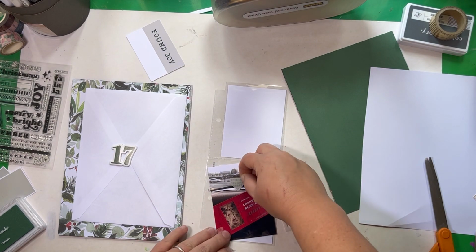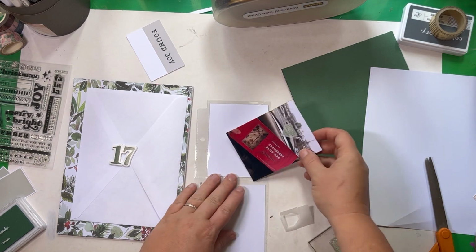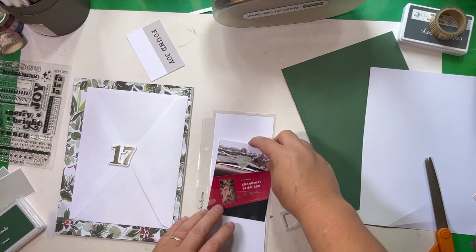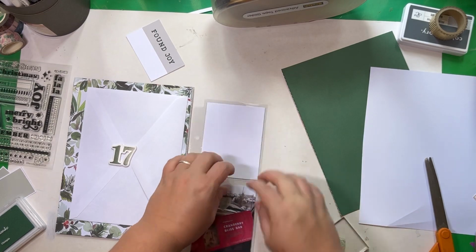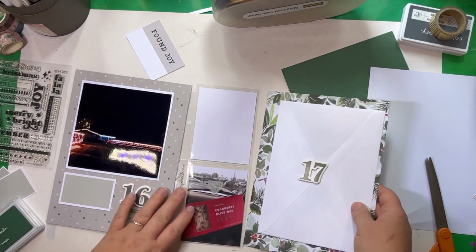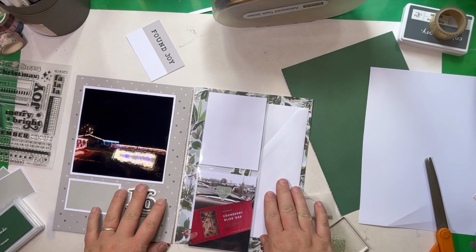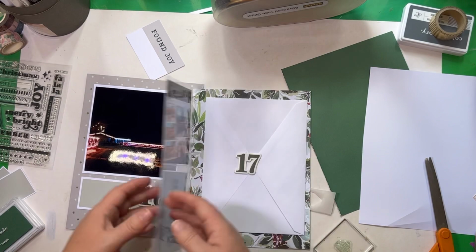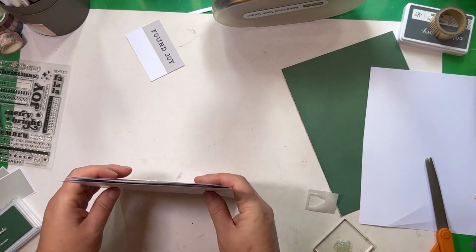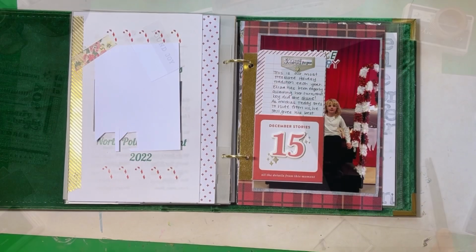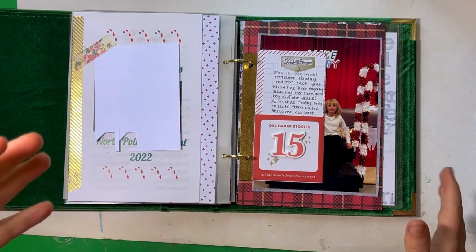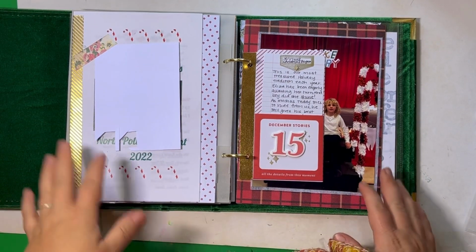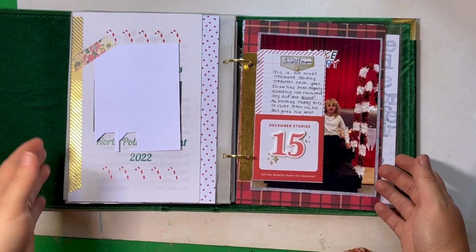As I finish up putting all of these pages together, at the end I am going to add a real-time flip through, but this is the whole process, start to finish, for me. I hope you enjoy. Okay, so we have all of the pages done now. I'm going to flip through that really quickly for you.